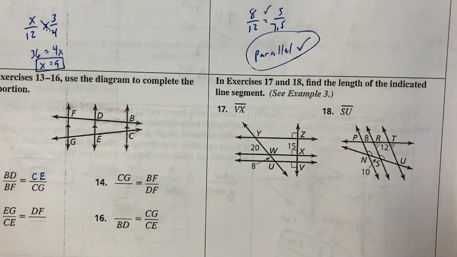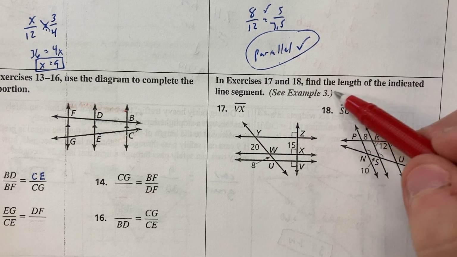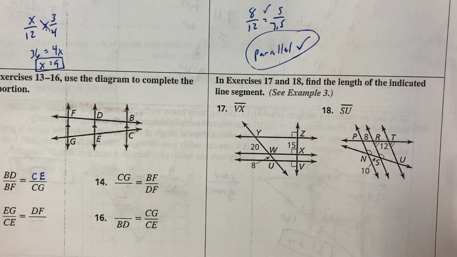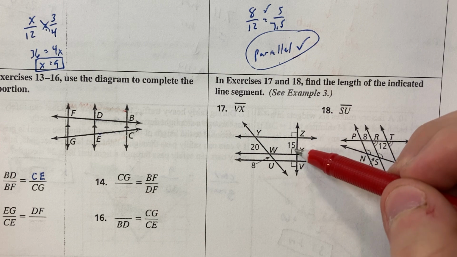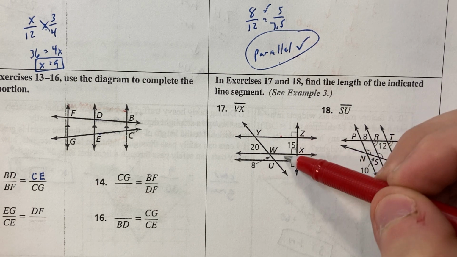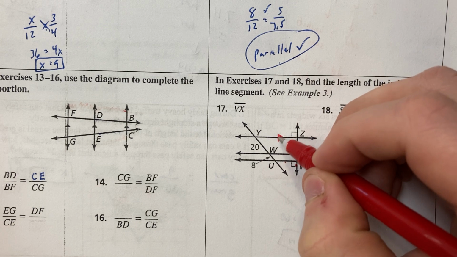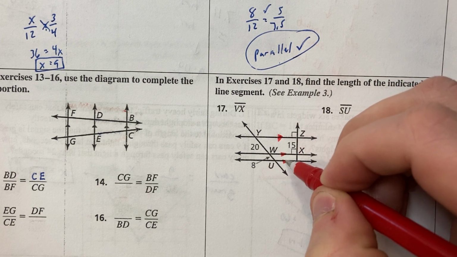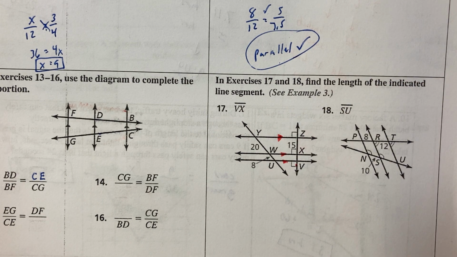Next, it says, find the length of the indicated segment. In this picture, these are right angles, which does imply that these are parallel. So these are parallel, and because we have parallel, we have proportional.